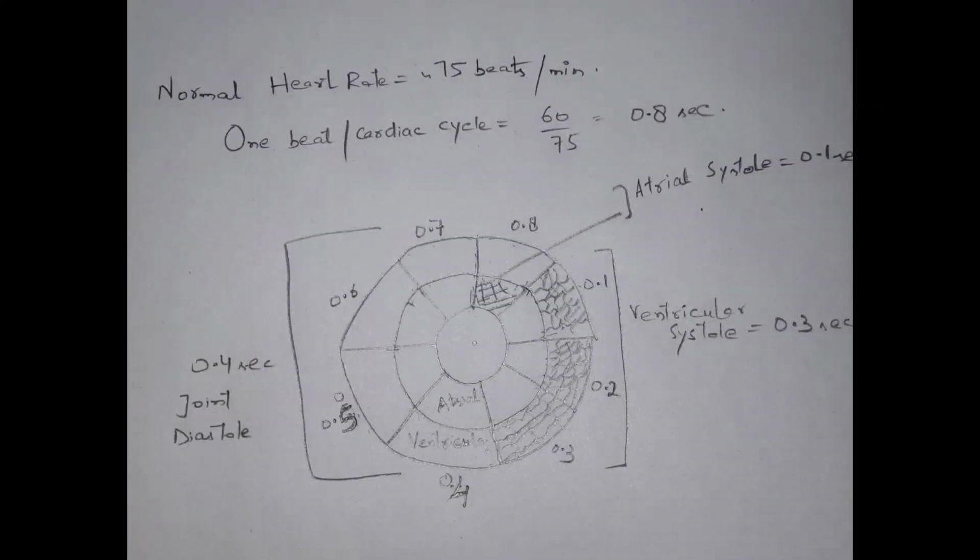And here we can see that for 0.4 seconds, both atria and ventricles are relaxing together. This is called giant diastole. Ventricular diastole is 0.5 seconds, atrial diastole is 0.7 seconds, but in this time period we can see that for 0.4 seconds both atria and ventricles are together in the mode of relaxation. This is called giant diastole.